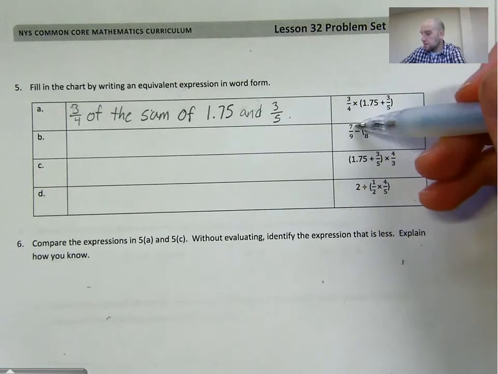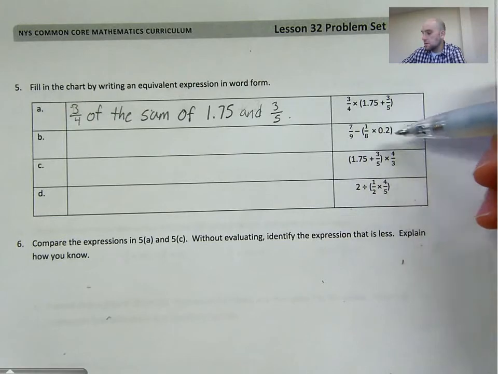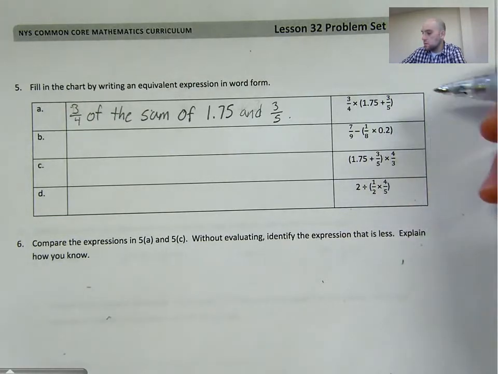Next one here, we have 7/9 minus 1/8 times 0.2, or 2/10.